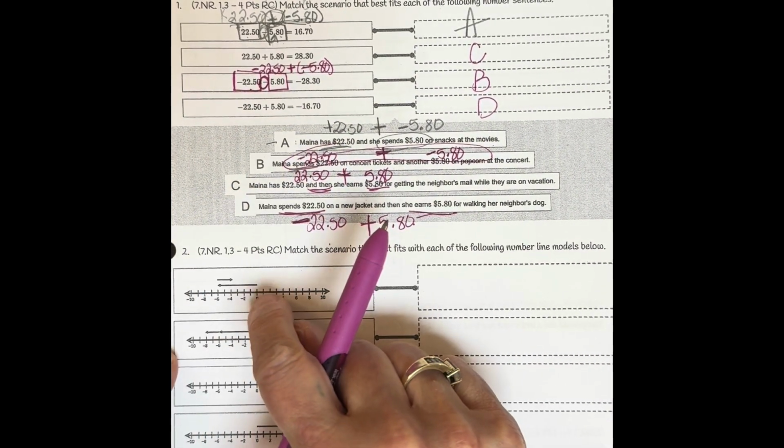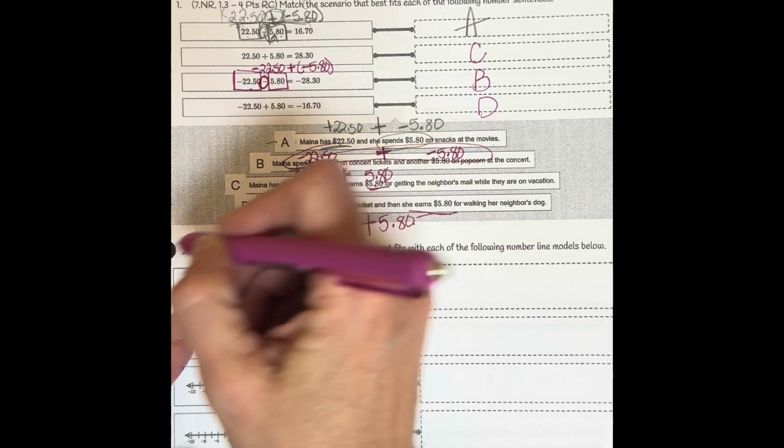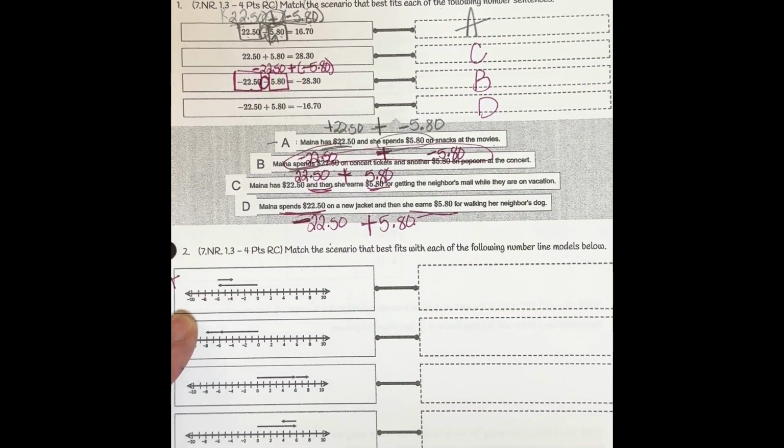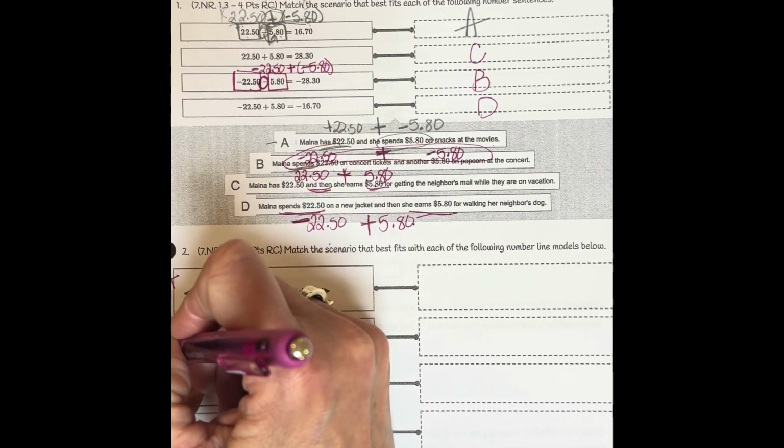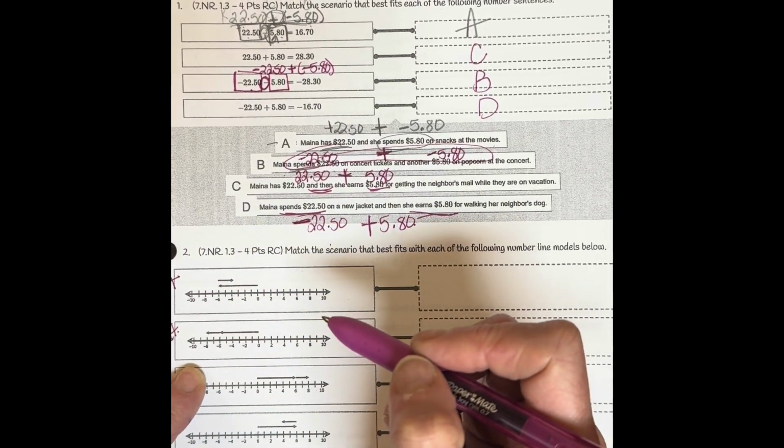This right here means that we've got some combining going on because the number lines are stacked. This means that we've got multiplication going on because the number lines are butted right up against each other.